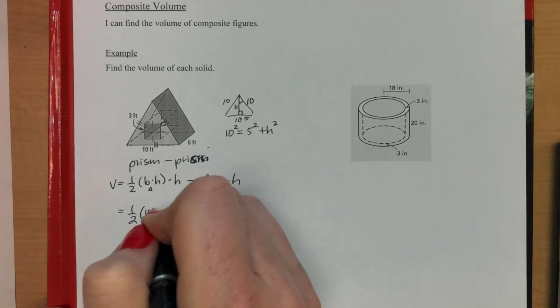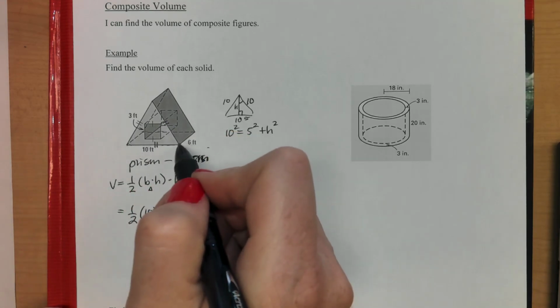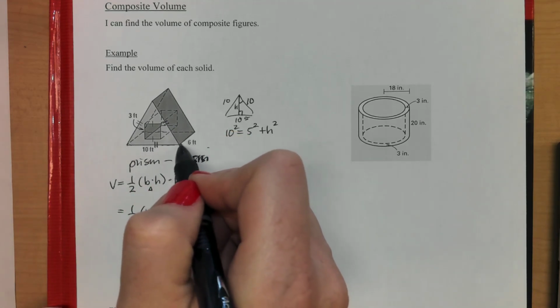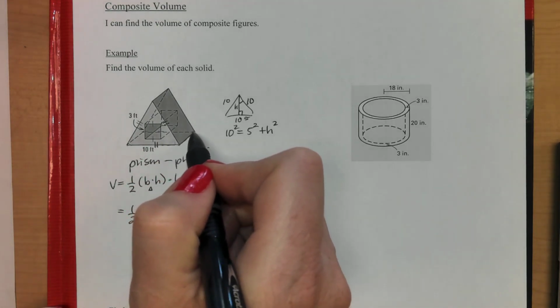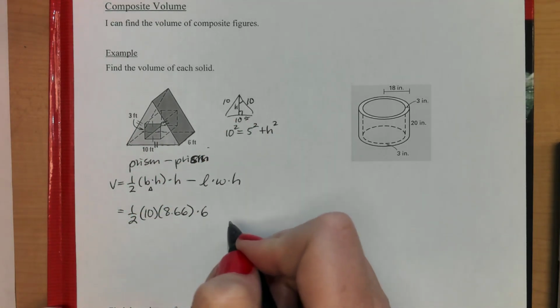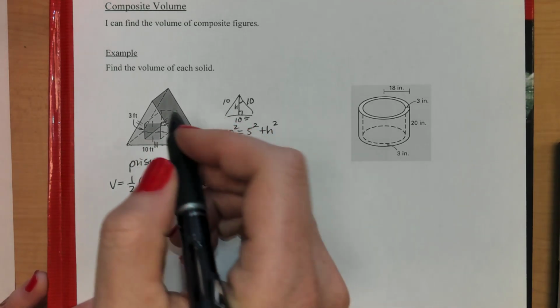So we've got a 10 by 8.66. And then the height of the prism is this 6 right here. When the base is this triangle, the prism goes backwards into the paper. Minus, for the box, I need its length, width, and height.